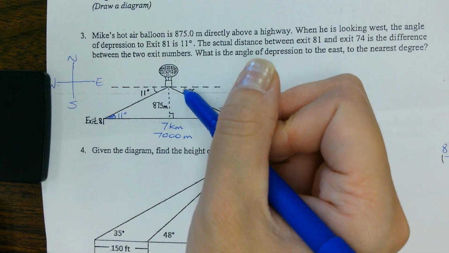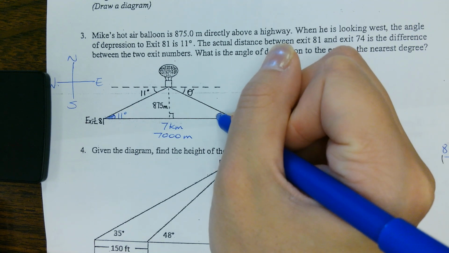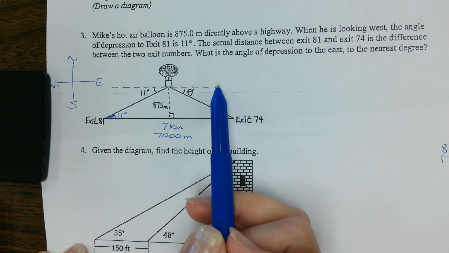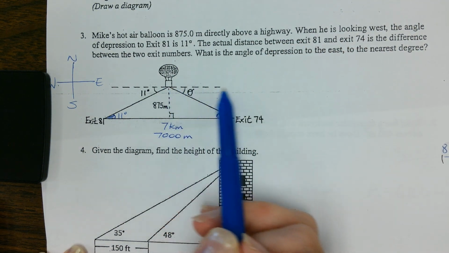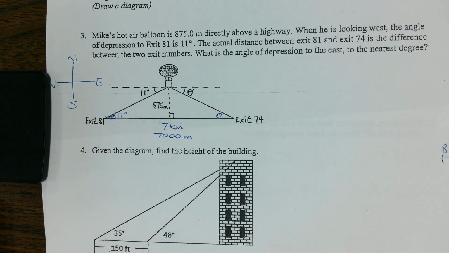So I want to find this angle, which means I want to find this angle, okay, because of the alternate pattern. Okay, so looking at this, I see a right angle triangle.